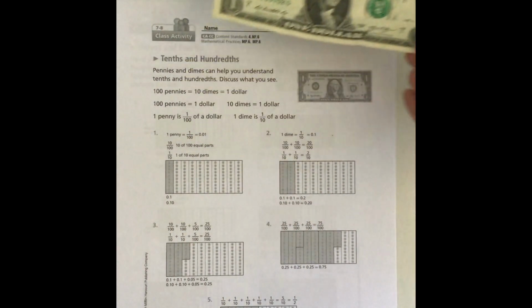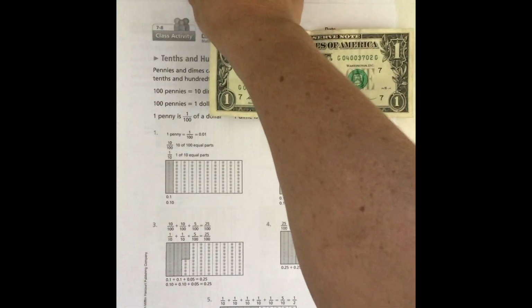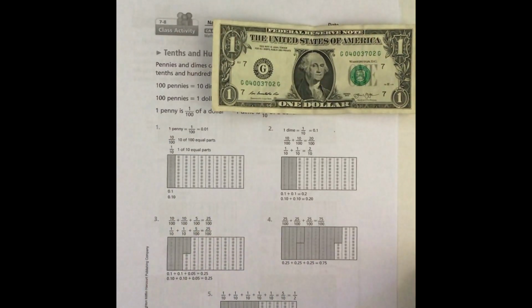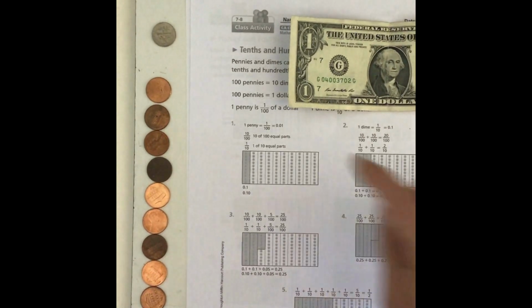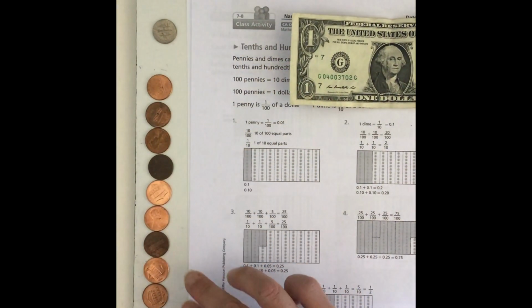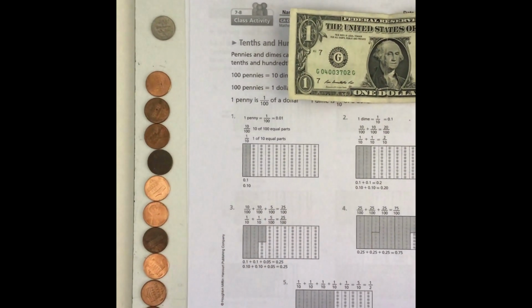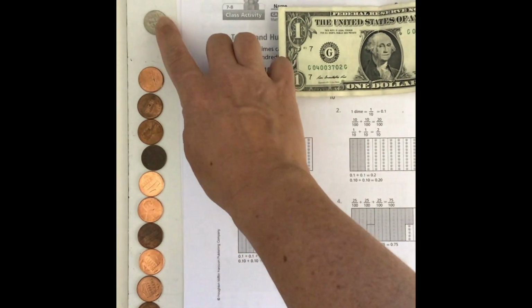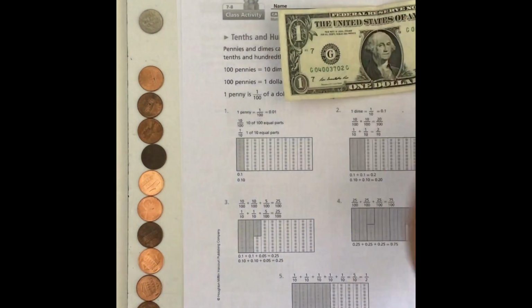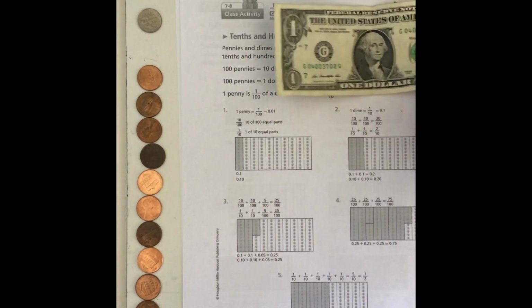I can make a trade. Now each dime is the same as 10 pennies. So I've got 2, 4, 6, 8, 10. So 10 pennies is the same as 1 dime, 10 cents, and 10 dimes is the same as $1.